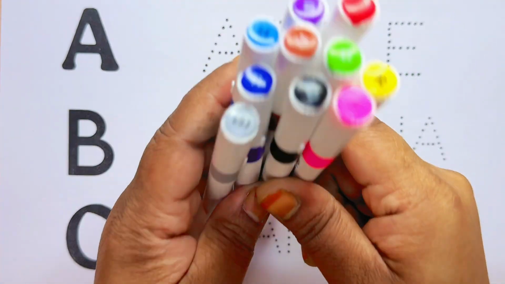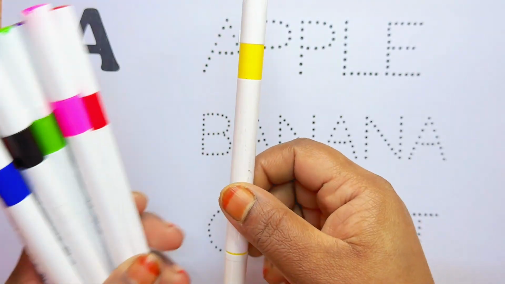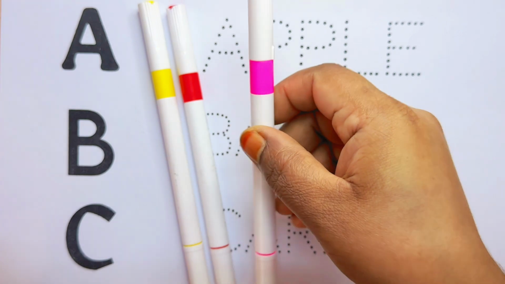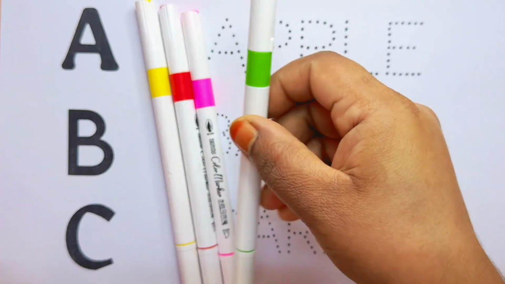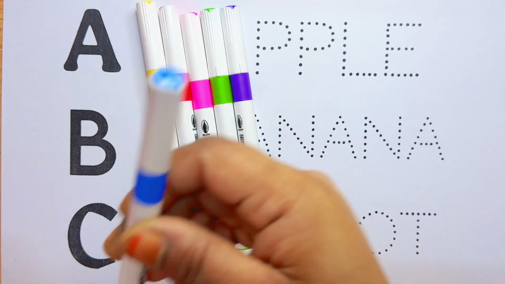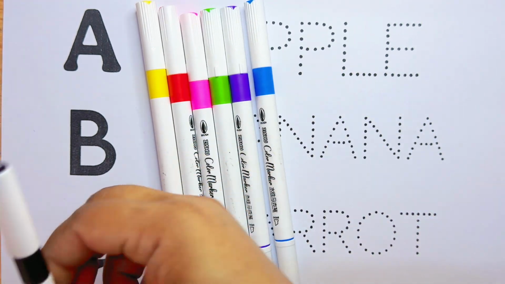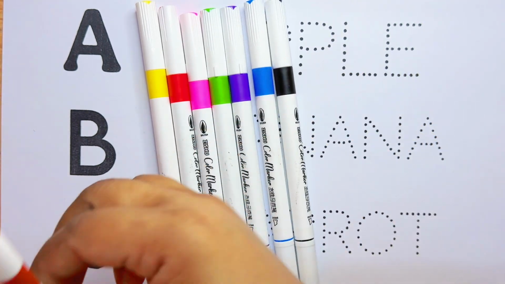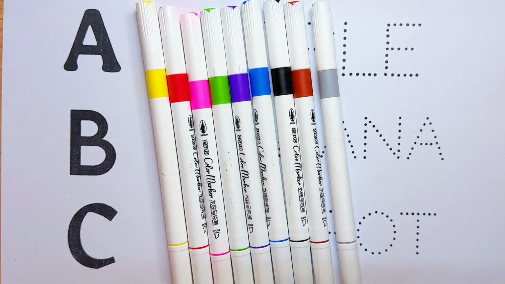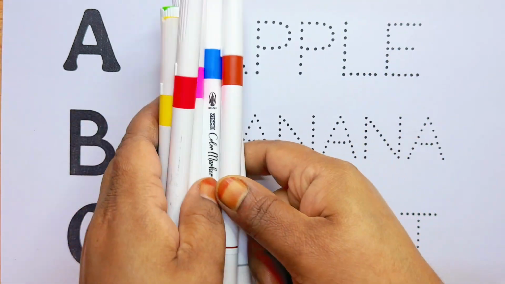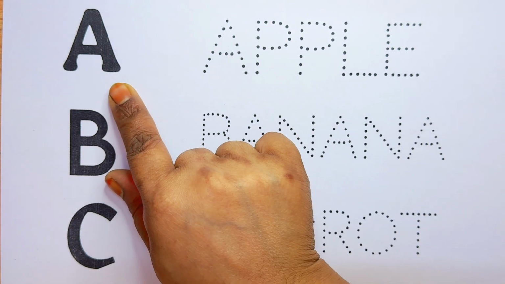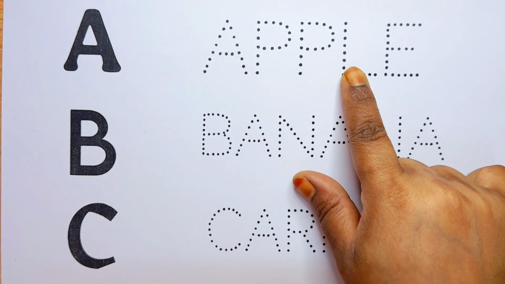Let's learn colors name. Yellow color, red color, pink color, light green color, violet color, blue color, black color, brown color, gray color. Today we are going to learn alphabets and words.